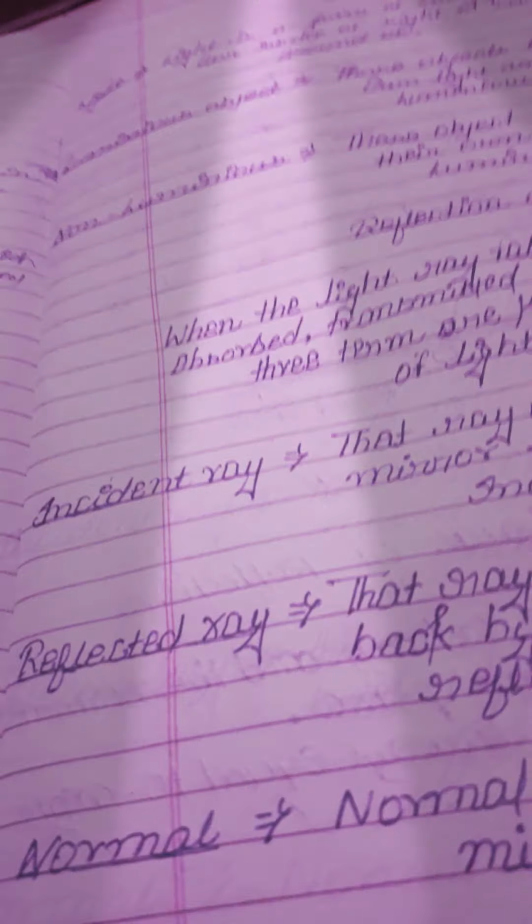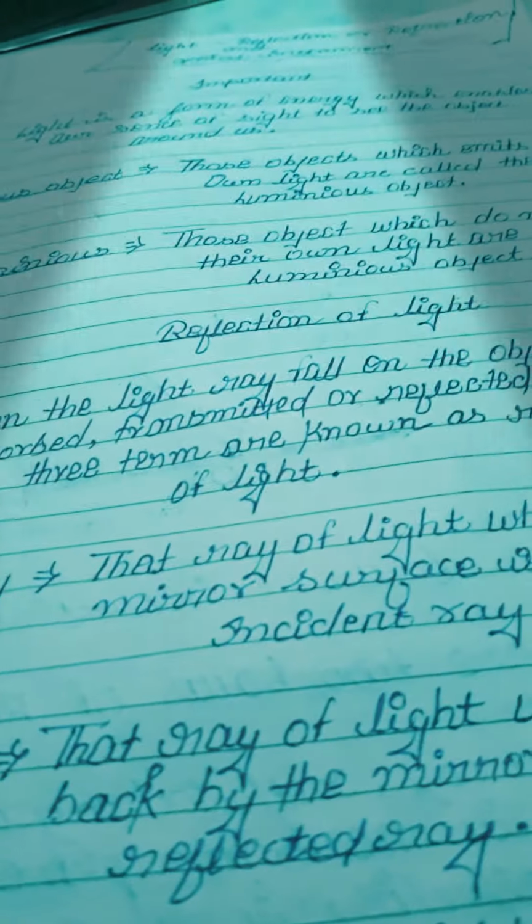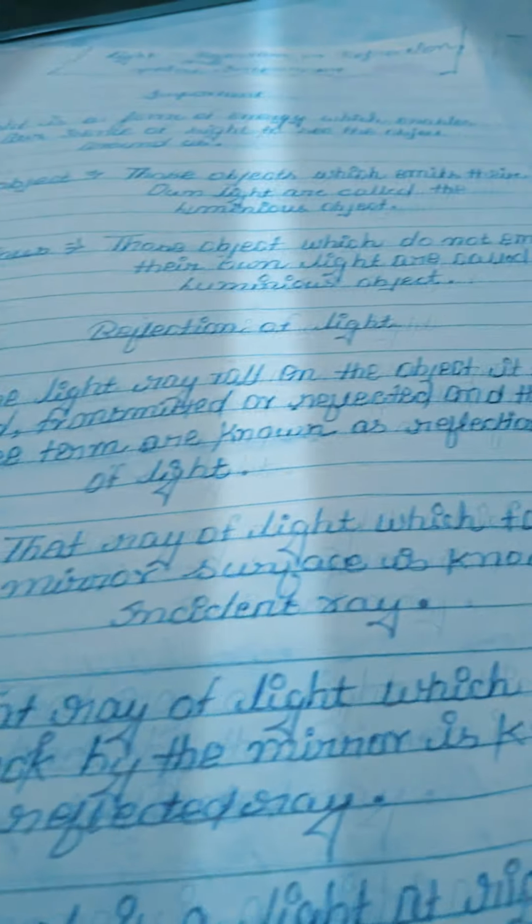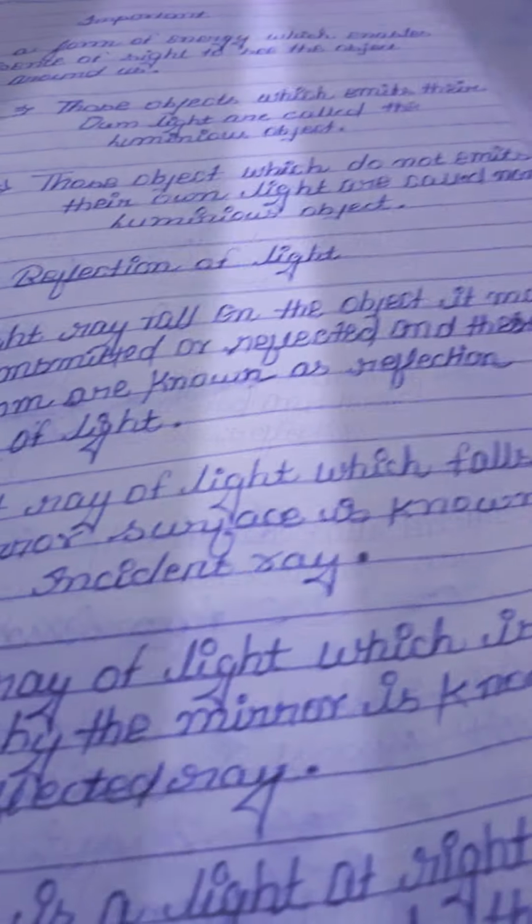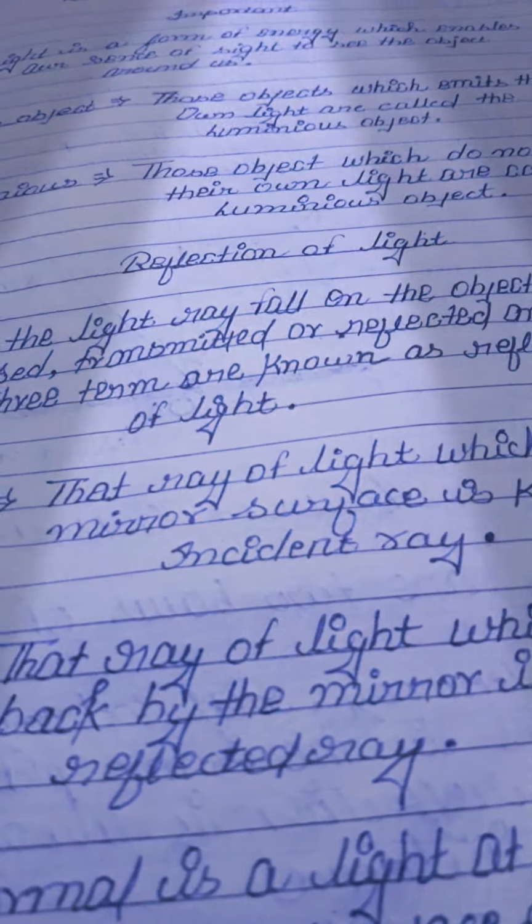Friends, now we will move further and know what is an incident ray. The light ray which falls on the mirror surface is known as the incident ray. This is a plane surface, and this is a light which is falling on this surface, and this ray of light is known as the incident ray.